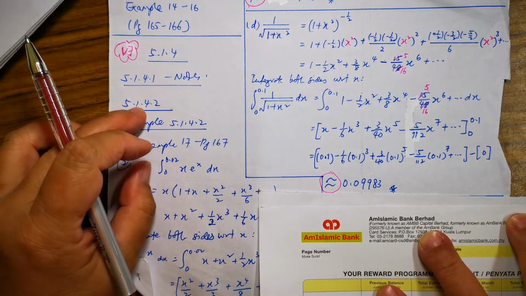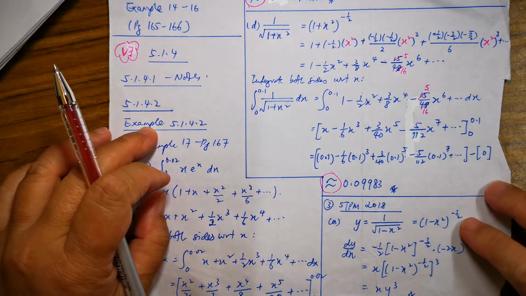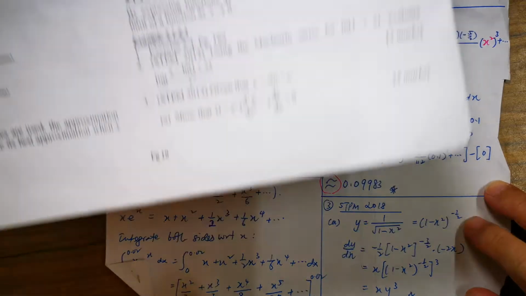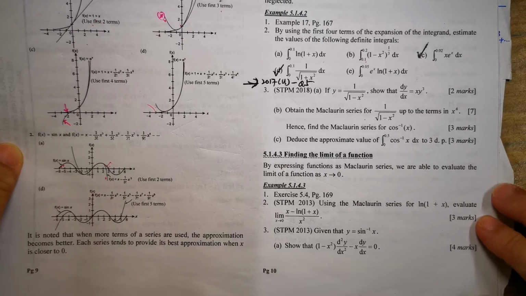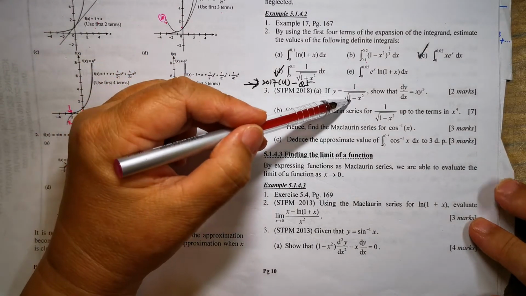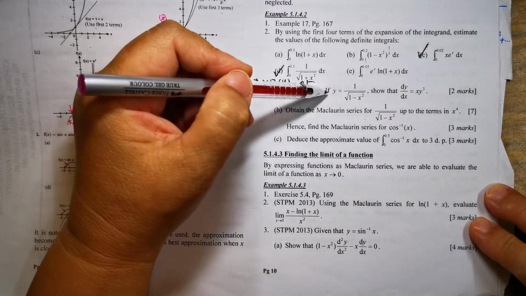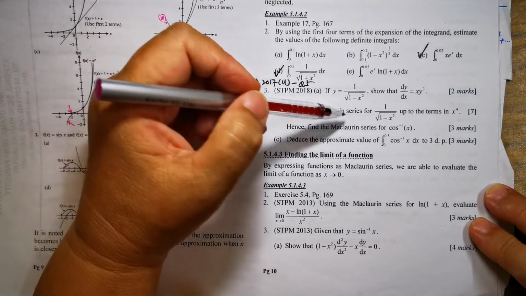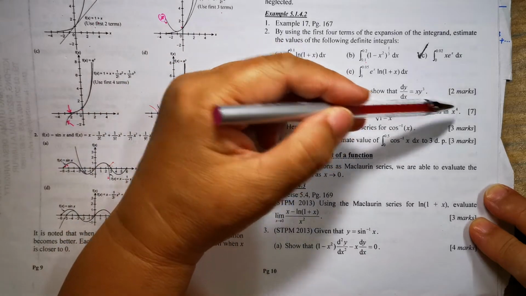Okay, now after that we are going to discuss one longer question, one STPM 2018 question. Can you see? You see this question. If y equals this one, show that dy/dx is xy cubed. 2 marks. Actually, this part we have done, but never mind, later I will explain again. Then B, obtain the Maclaurin series for this function up to the terms in x power 4.